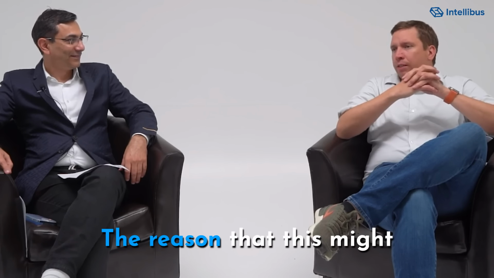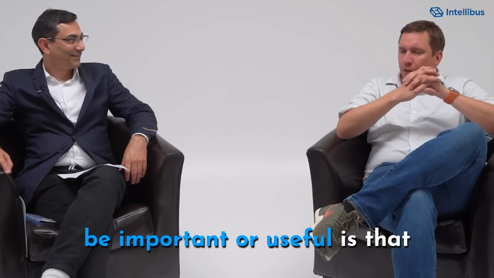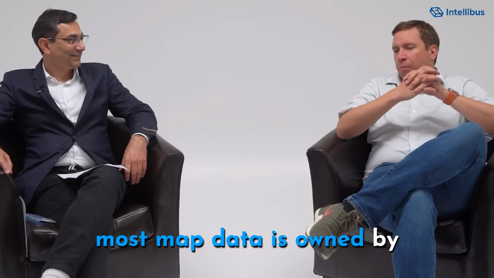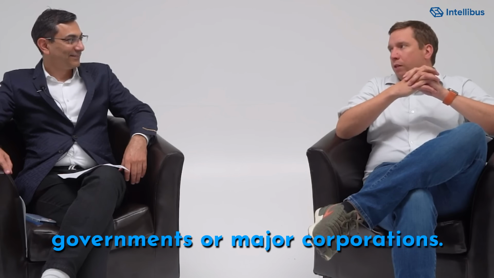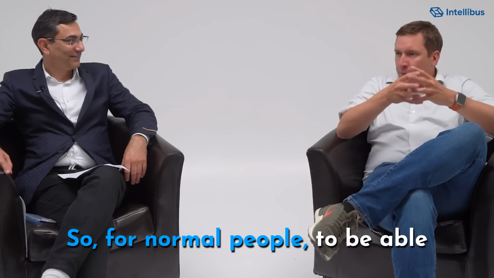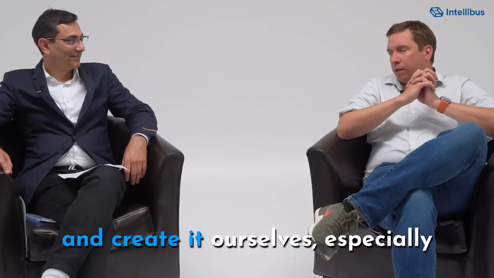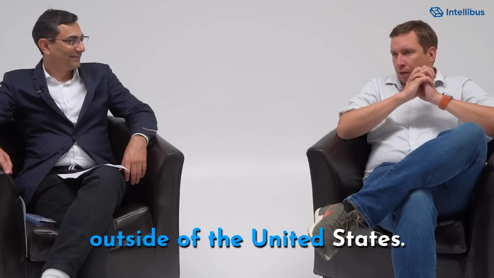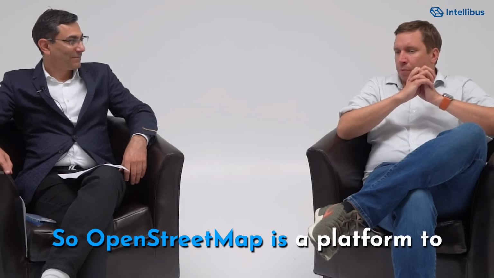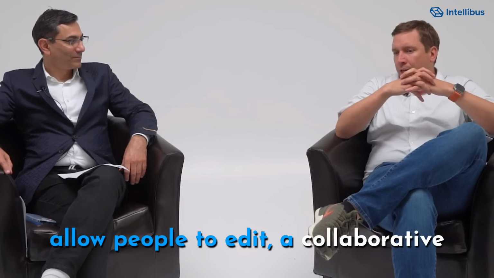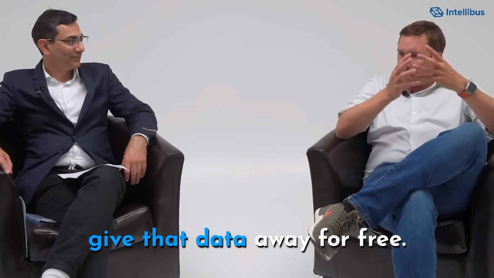collaboratively. The reason that this might be important or useful is that most map data is owned by governments or major corporations. So for normal people to be able to access the data underneath the map, we largely have to go and create it ourselves, especially outside of the United States. So OpenStreetMap is a platform to allow people to edit a collaborative map of the world, and then we give that data away for free.